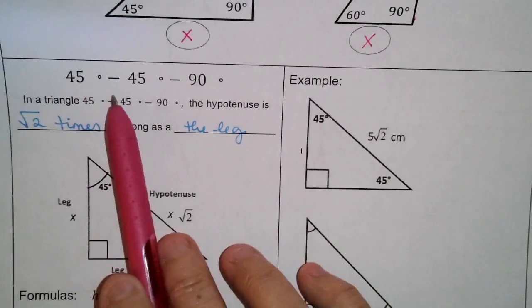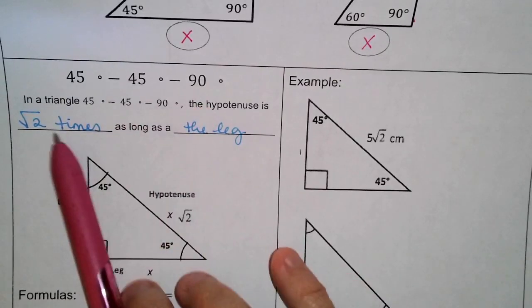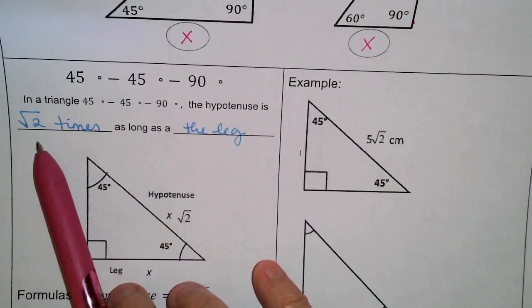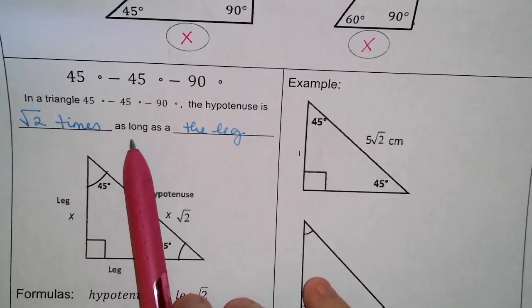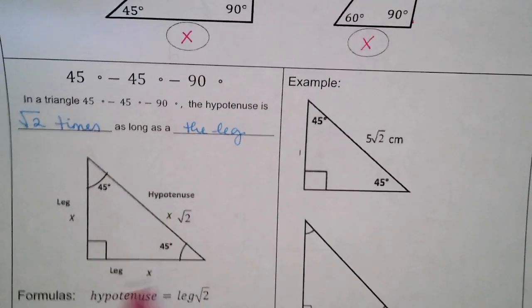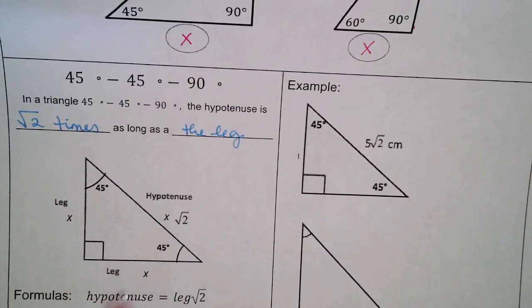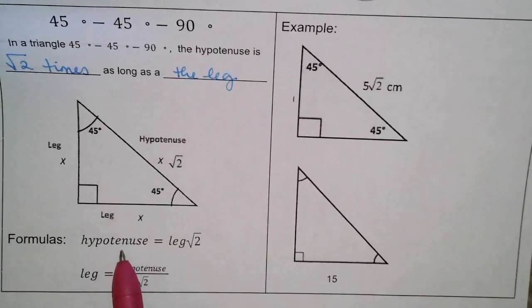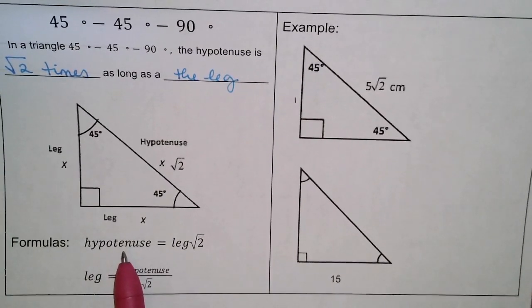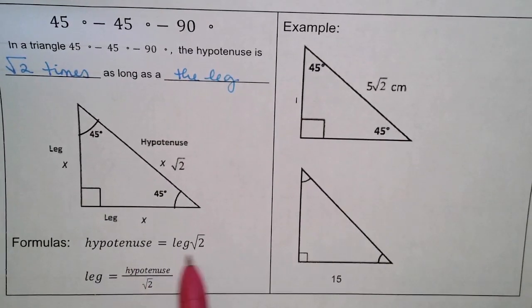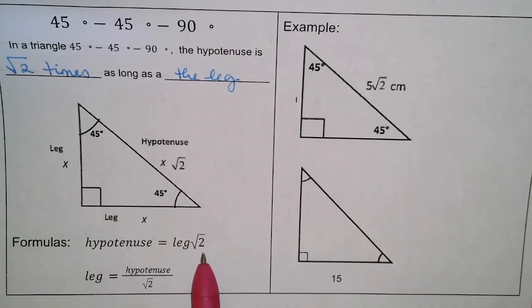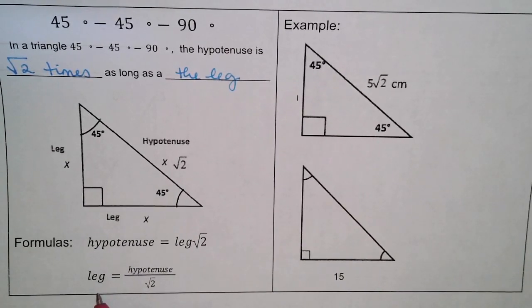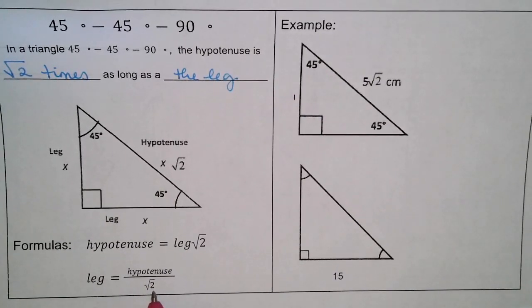So for the 45, 45, 90, the hypotenuse is square root of 2 times as long as the leg. Again, here we have the triangle with x and x square root of 2. Here are the formulas. If you're looking for the hypotenuse, you take the length of the leg and multiply by the square root of 2. If you're looking for the leg, you can take the hypotenuse and divide by the square root of 2.